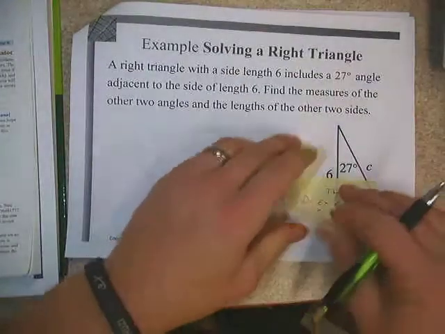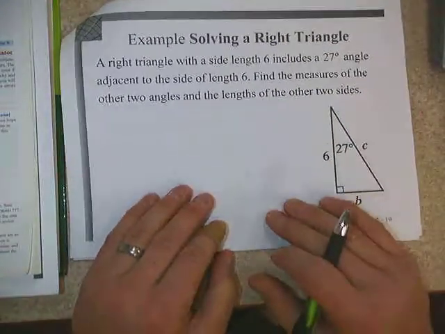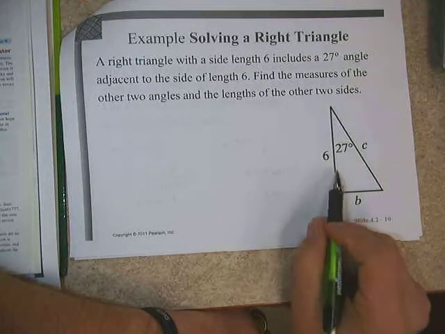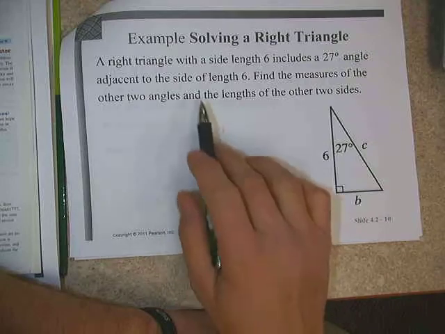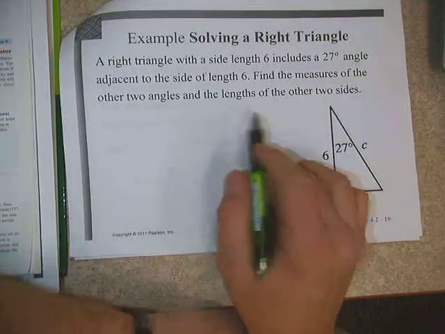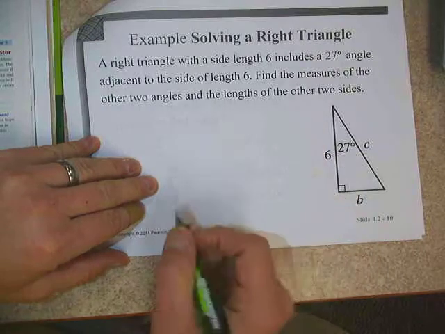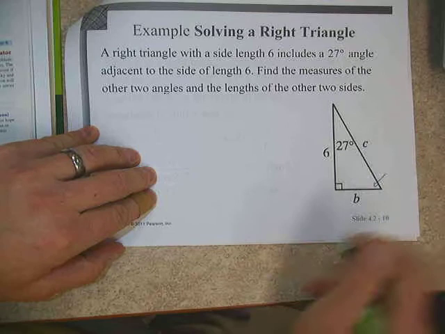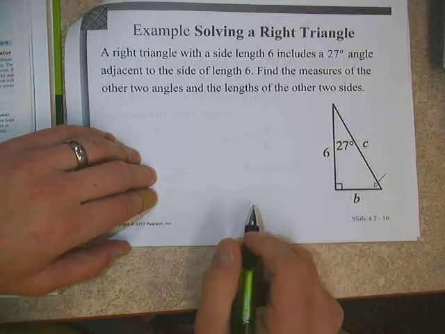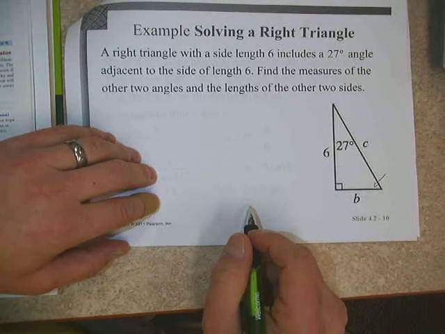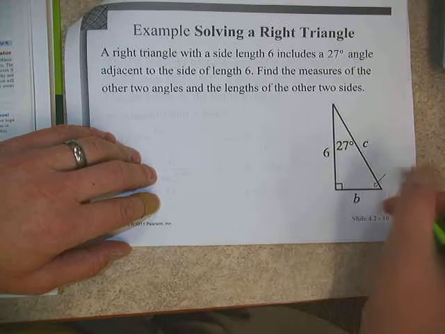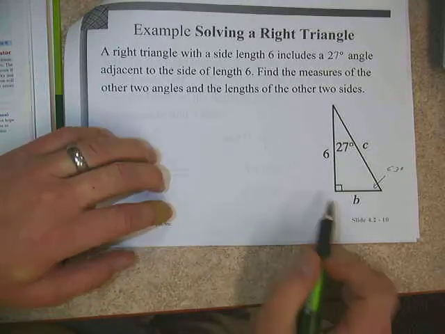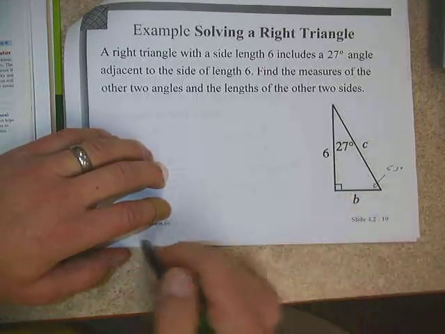All right. Another problem, this is similar to what we've done in the past with solving right triangles. In this case, it says we have a side length 6. The angle here is 27, and we want to find the measures of the other two angles and the lengths of the other two sides. Well, of course, we already know that one is 90. What about this one then? What's that angle going to be? If that's 90 and that's 27, that makes 117. 117 from 180 would be 63. So we know that angle would be 63 degrees.